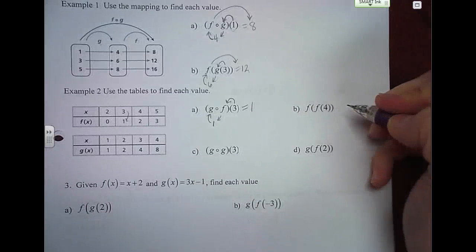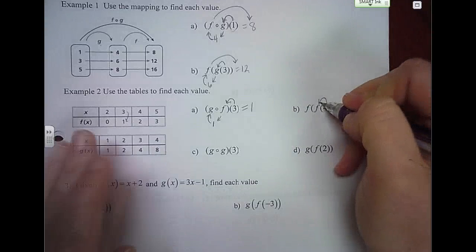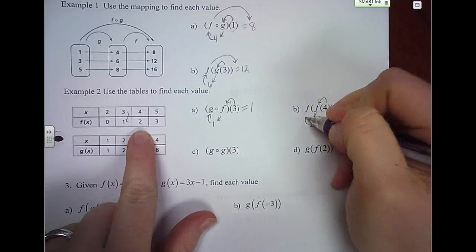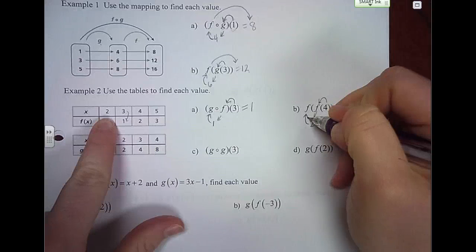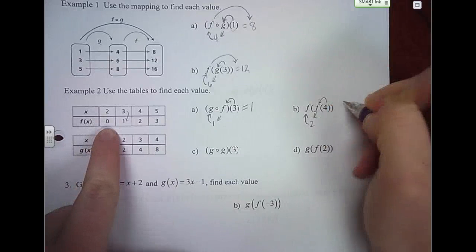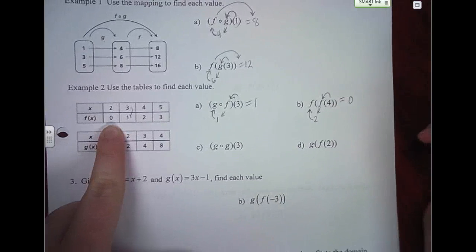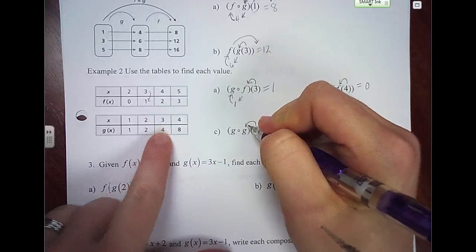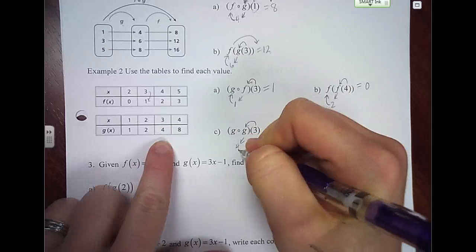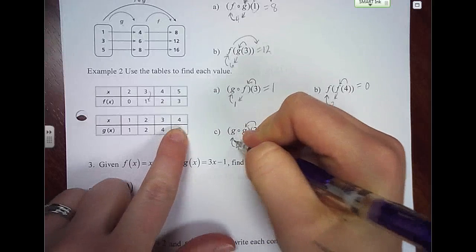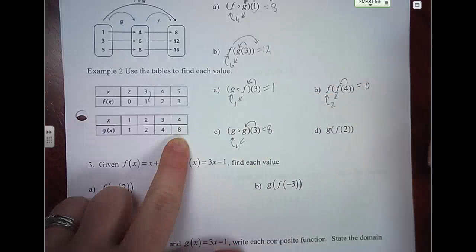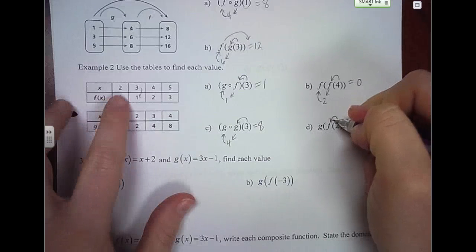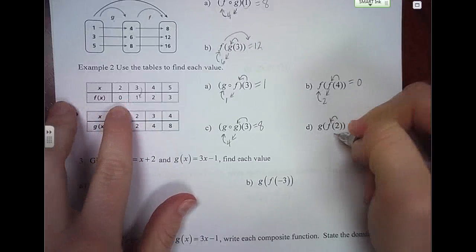Okay, let's try b. So I'm going to put 4 into f. When I put 4 into f, out comes 2. Then I'm going to take 2 and put it into f again. So I take 2 and put it into f, out comes 0. C, I'm going to put 3 into g. So when I put 3 into g, out comes 4. And when I put 4 into g, out comes 8. And the last one, well, I'm going to put 2 into f. So when I put 2 into f, out comes 0.